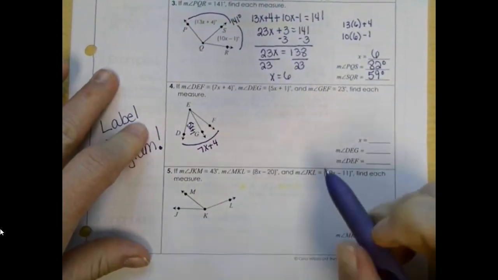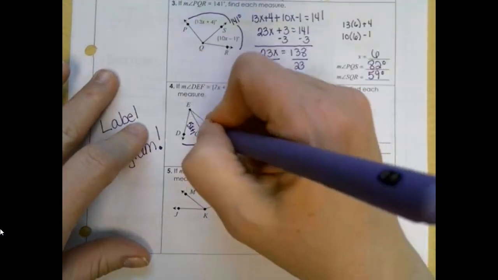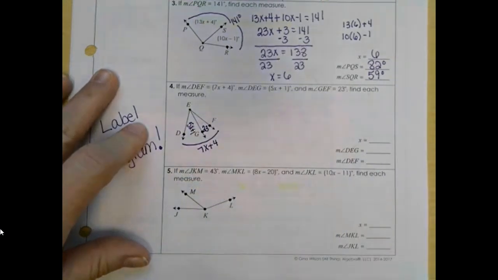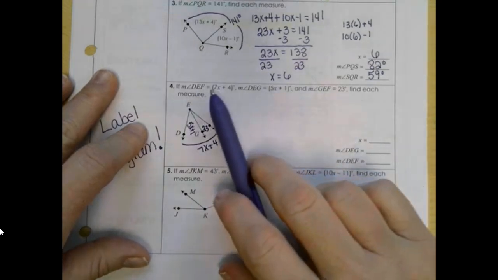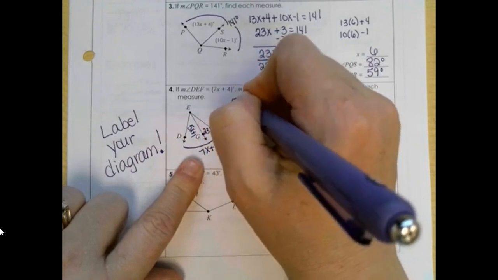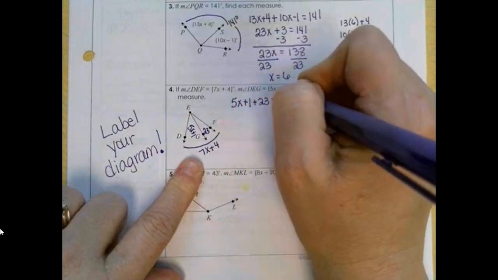And then angle GEF is 23. If you did not label your picture, you would not know which two things are going to add to give you the other number. And sometimes they put it in different orders to mess you up. So my problem is going to be 5x plus 1 plus 23 equals 7x plus 4.